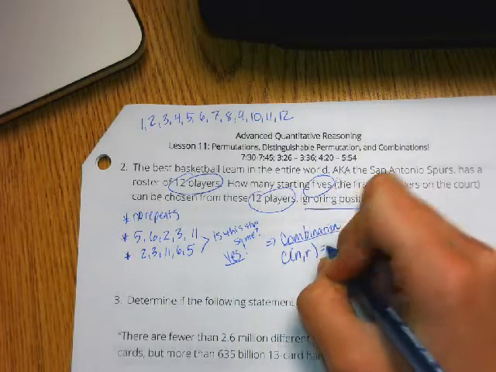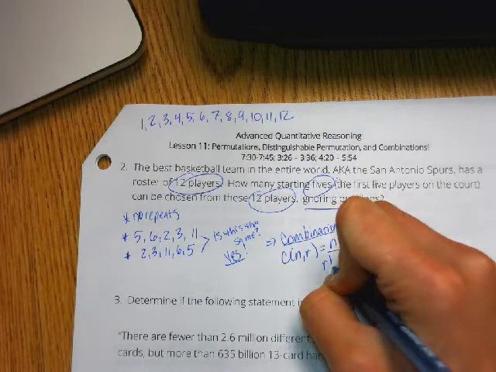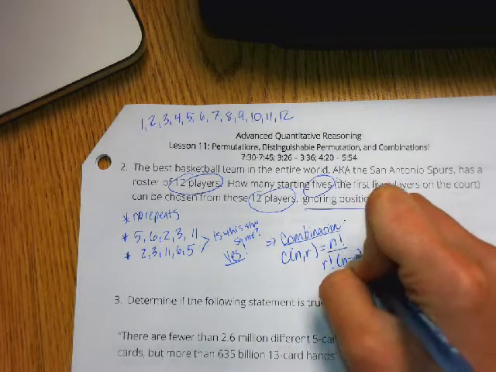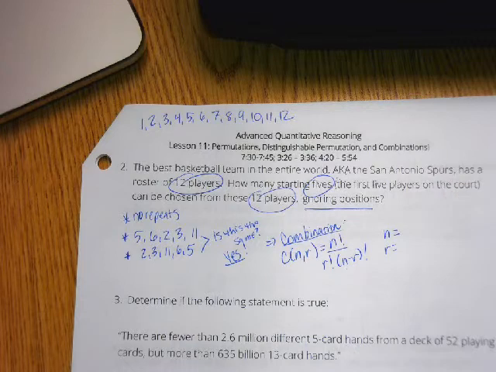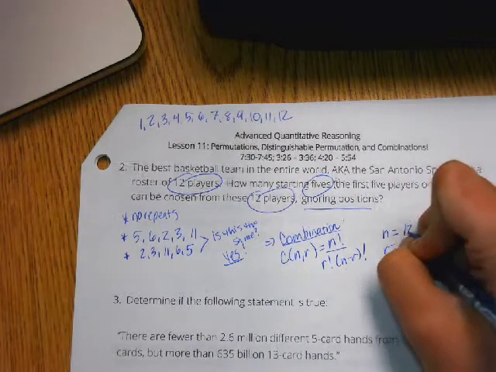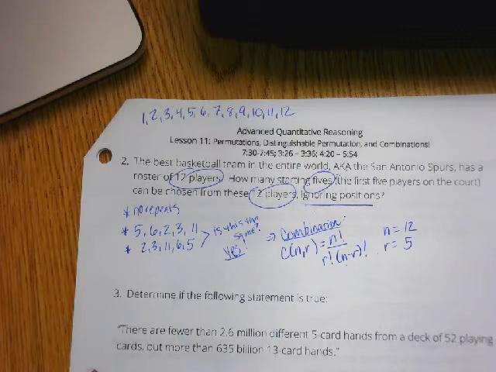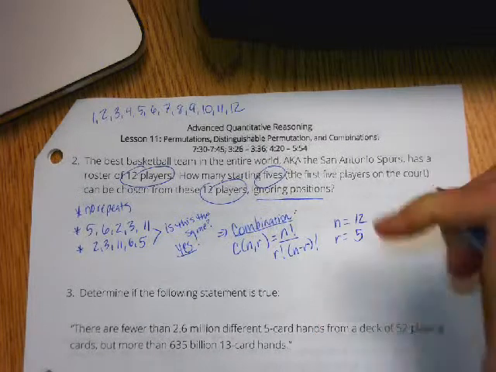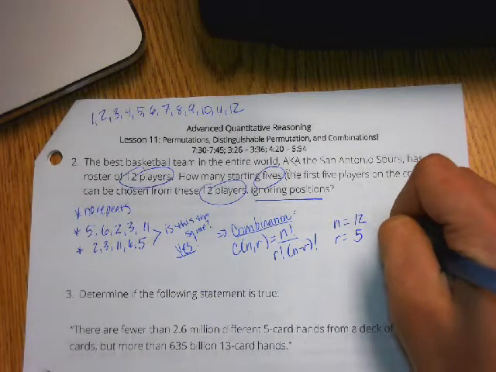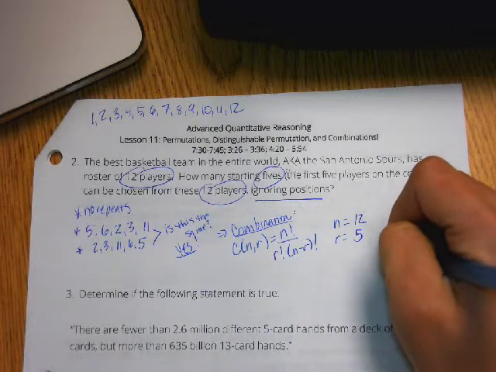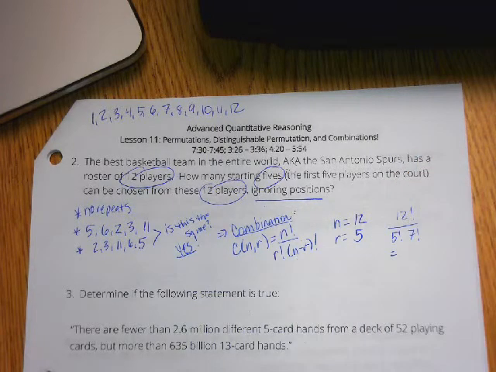My formula for a combination, if I have n total objects and I'm grabbing r of them, is n factorial divided by r factorial times n minus r factorial. So let me identify my variables. N is the total number of objects, 12. R is the number I'm grabbing, that's 5. So let me plug them in. 12 factorial divided by 5 factorial times 7 factorial.